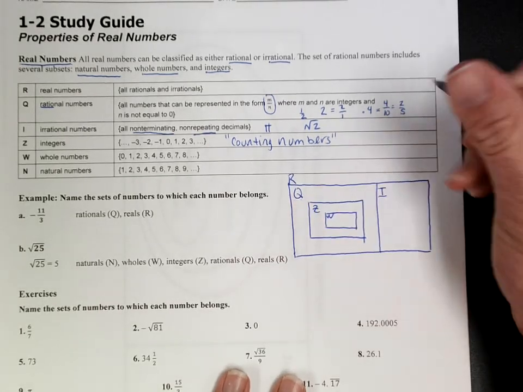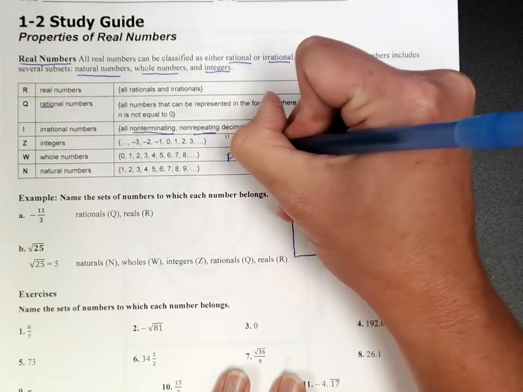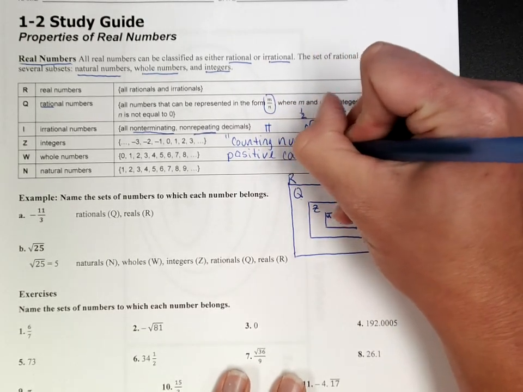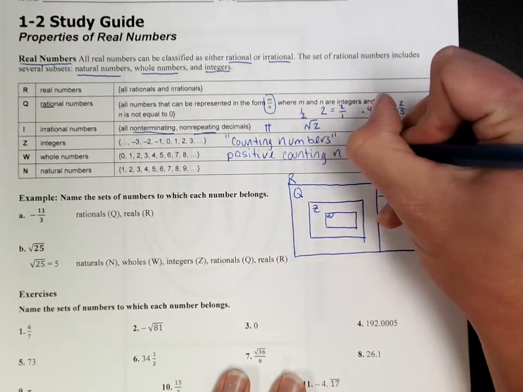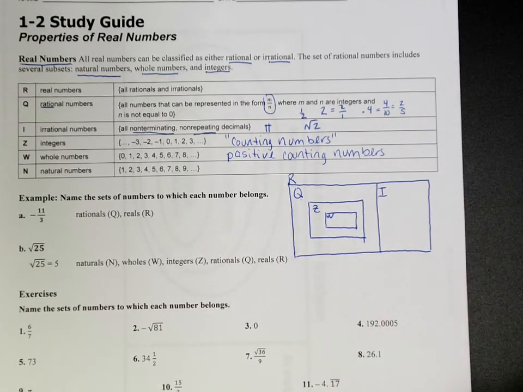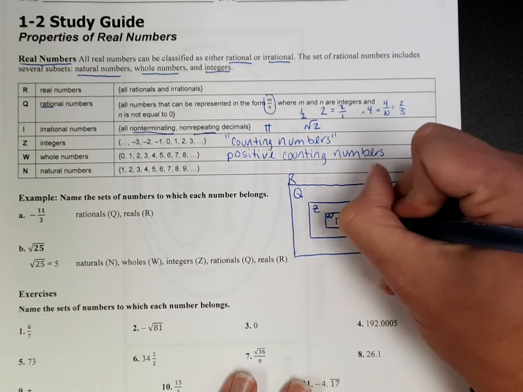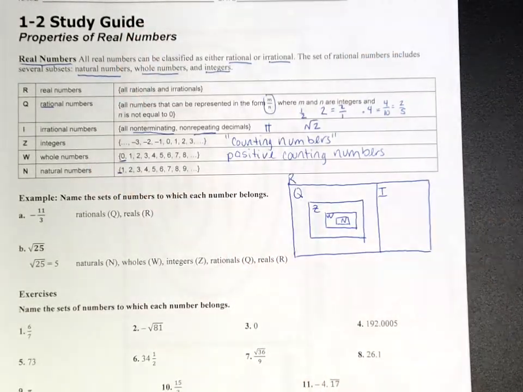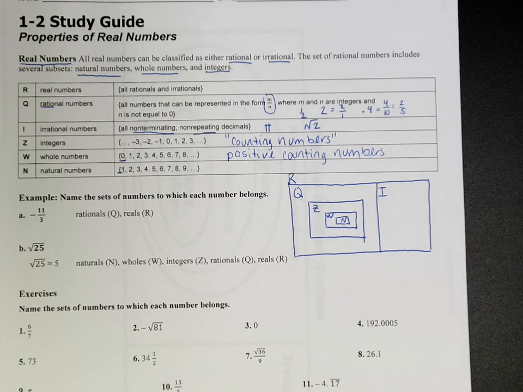Whole numbers are all your positive counting numbers. The only difference between whole numbers and natural numbers is the number 0. 0 is not a natural number, but it is a whole number.